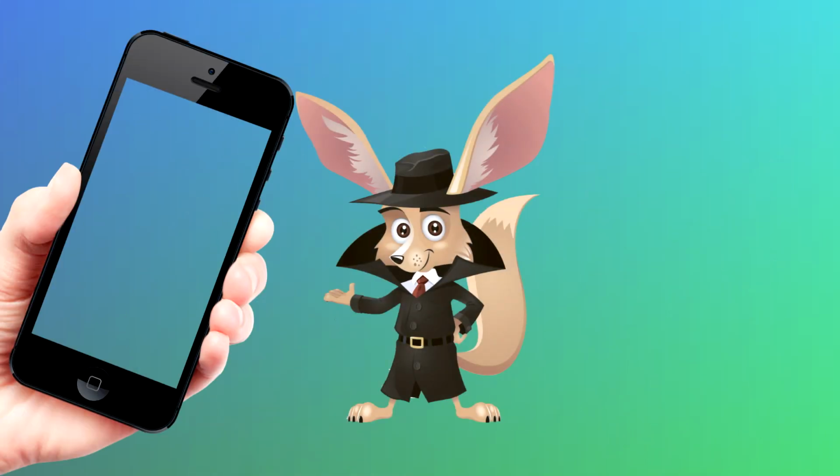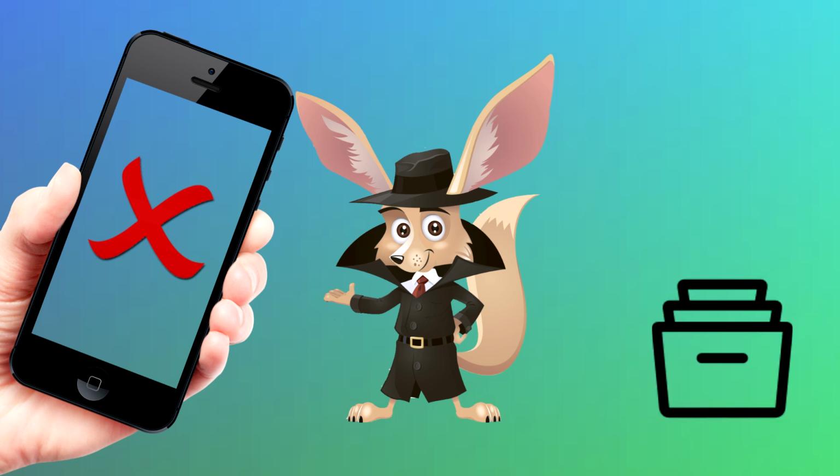The second method is manual cache cleaning. This can come in handy if an app suddenly starts acting up, freezing, crashing, or refusing to open. These issues often mean the cache is overloaded and needs to be cleared.